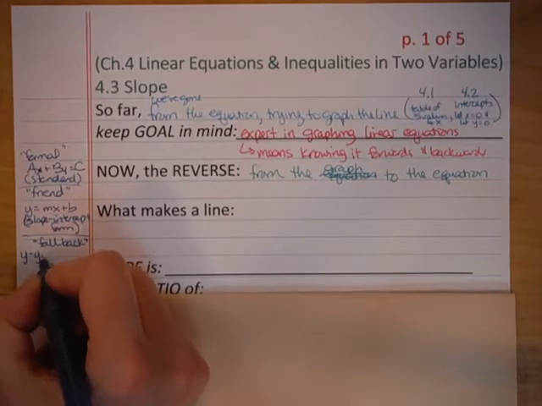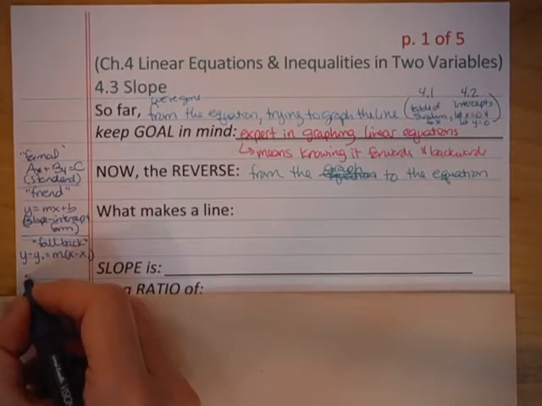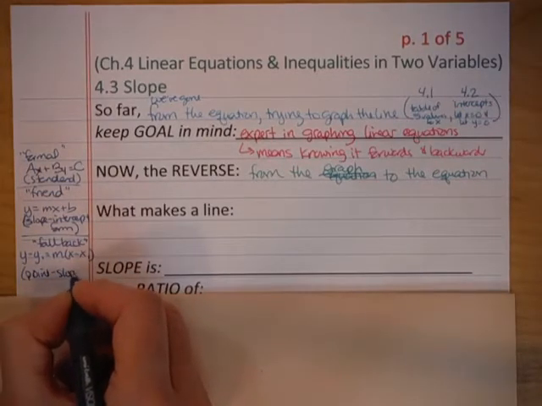And then there's also what I call the fallback plan, and that is, it looks a little bit more messy. y minus y1 is equal to m times x minus x1. This is known as point slope form of the equation.